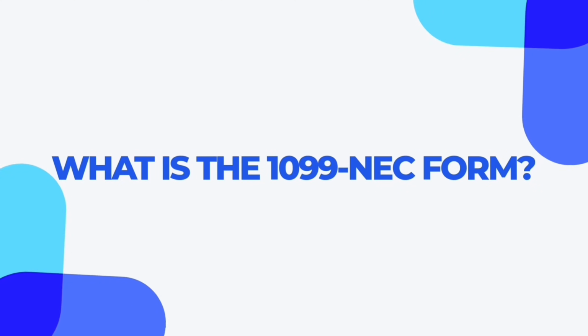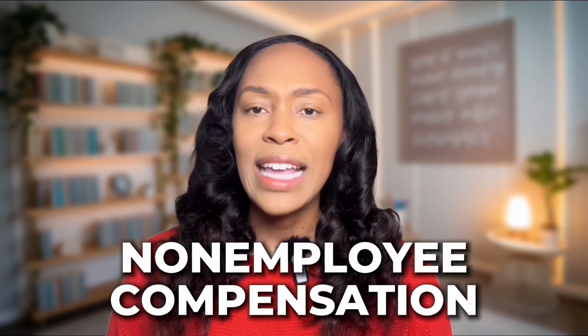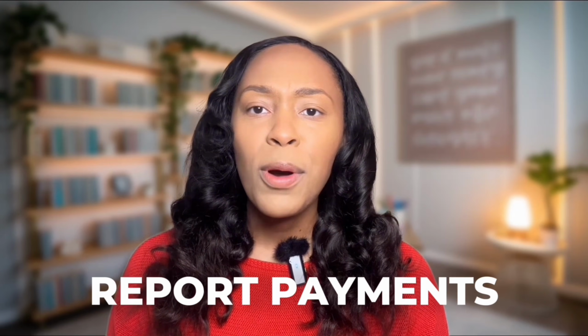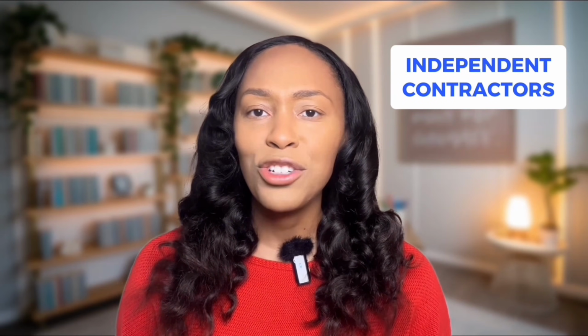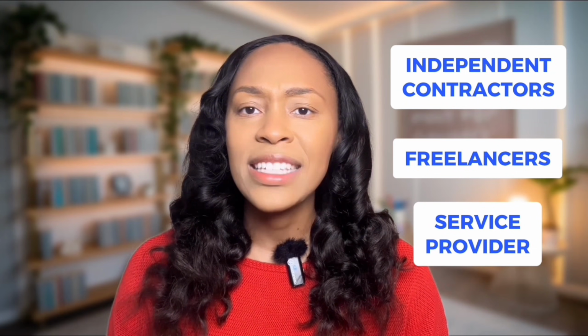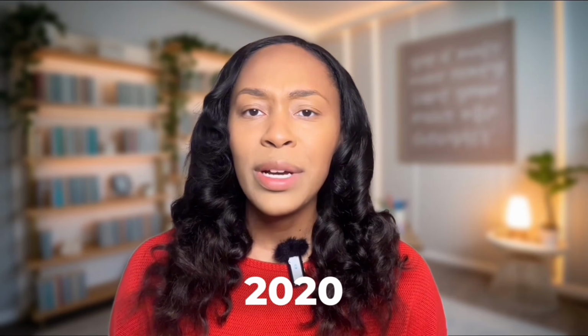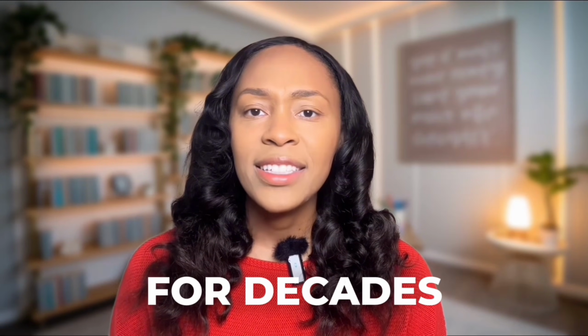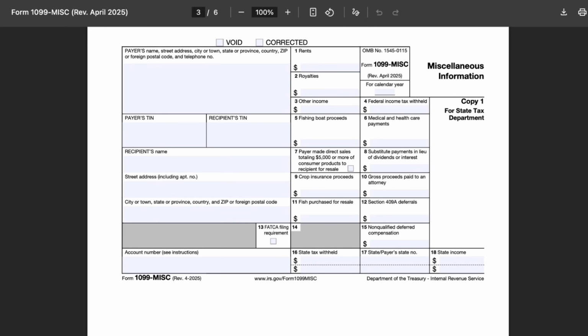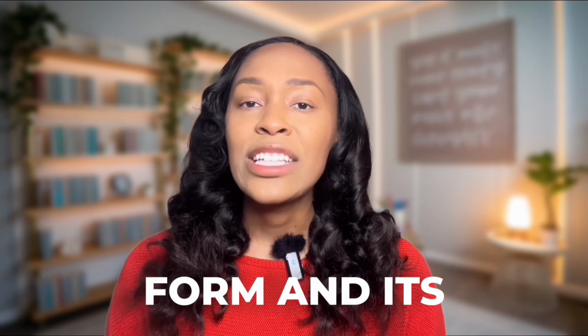Now let me break down what exactly the 1099 form is. And so the 1099 NEC stands for non-employee compensation. It's the form you use to report payments made to independent contractors, freelancers, or anyone who provided a service to your business but wasn't on your payroll. This form was actually introduced in 2020 after being retired for decades. Before that, non-employee compensation was reported on the 1099 MISC. Now it has its own dedicated form and its own deadline.